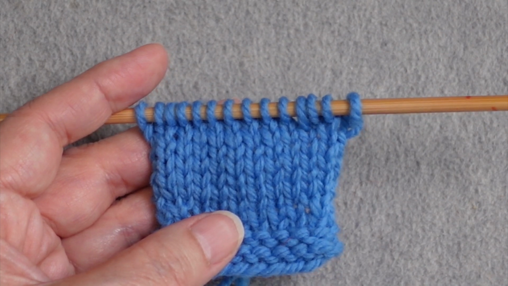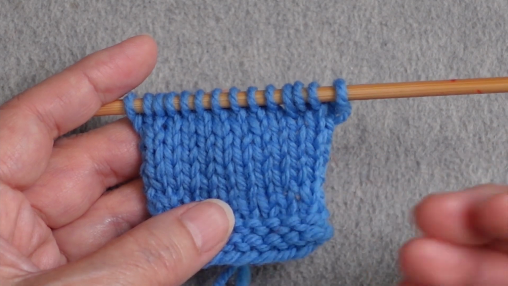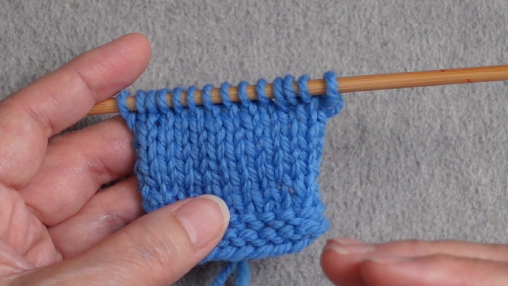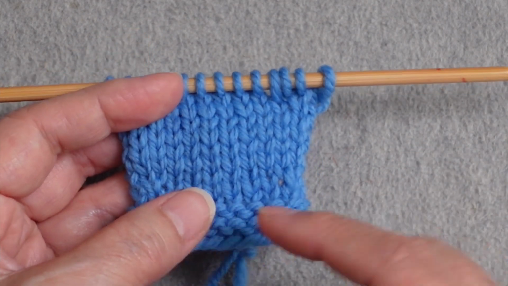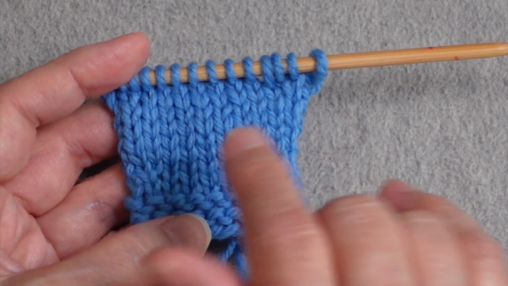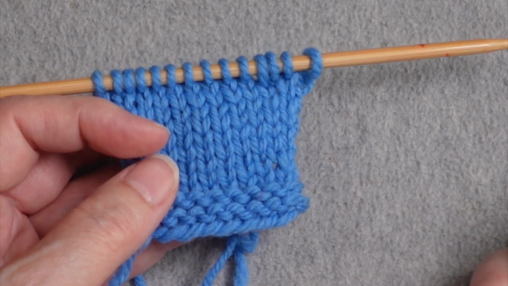Maybe you are working a pattern where sometimes you're increasing on the right side and some on the wrong side, and you just want those increases to have a consistent look and an appropriate look, whether they're mirrored or not on the right side of the work. So that might be one reason why you might want to use a make one left increase.